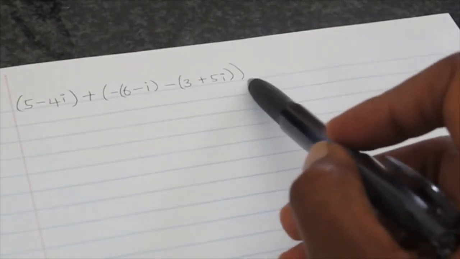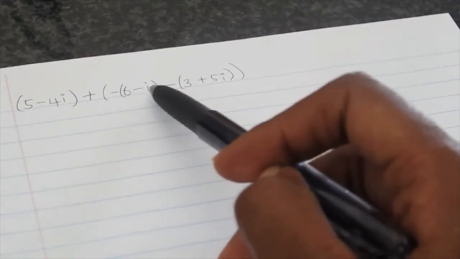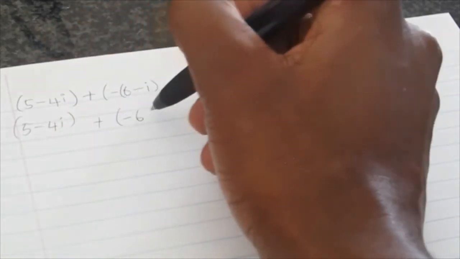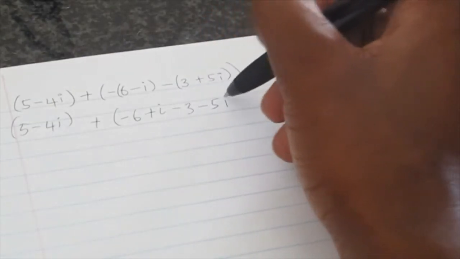The last part of number 4 is we have to add those two complex numbers. So BODMAS still applies even with complex numbers. We need to work out what is in the brackets first. So I work this out, get my answer, and then I'll add it to that one over there. So I need to remove the brackets over here. So I have 5 minus 4i plus negative 6 plus i minus 3 minus 5i. Okay, so when I remove the brackets, that's what I have.